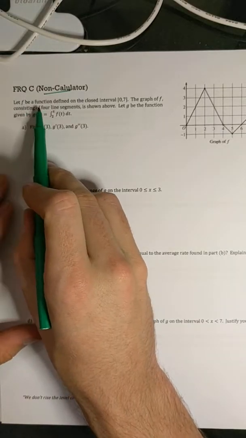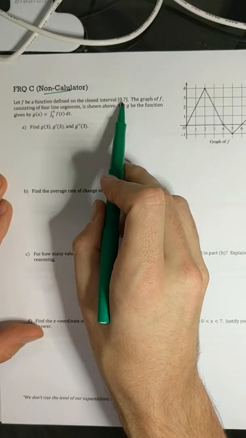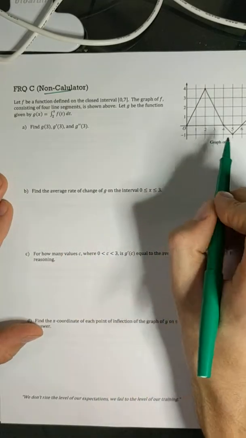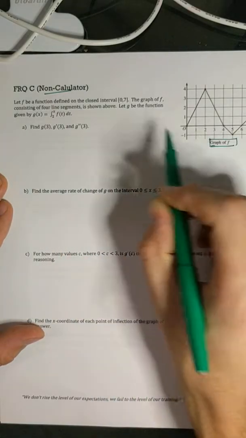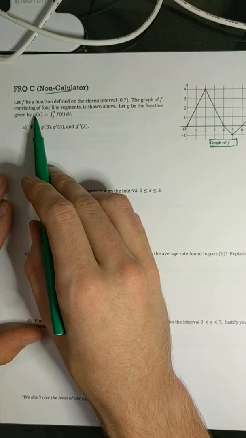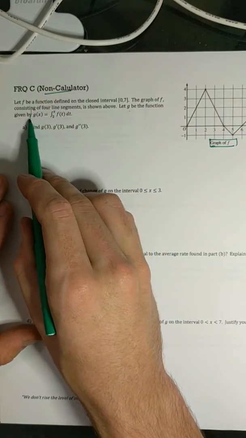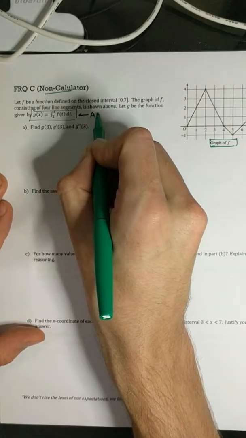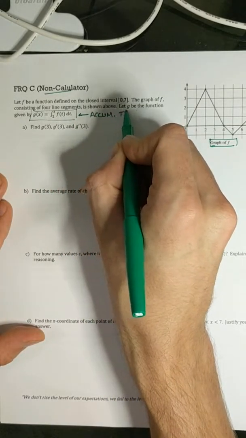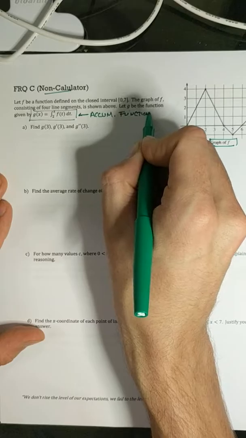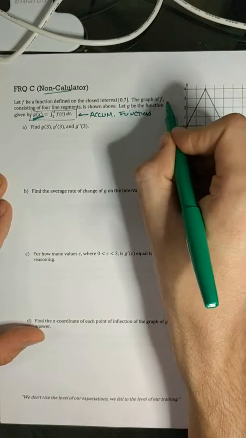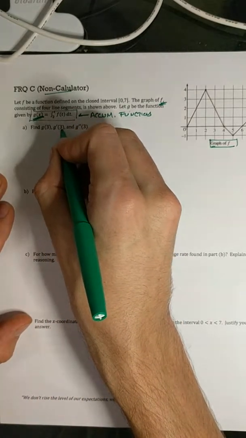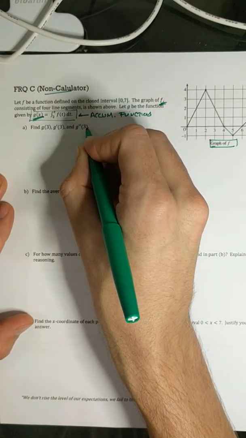Here we go. So let f be the function defined in the closed interval 0 to 7. The graph of f, consisting of 4 line segments, is shown. Okay, this is f. Let g be the function given by g of x equals the integral. Really important to box that. This is, as we know, an accumulation function. Really important to differentiate between g and f here. So let's dive in. We're looking for g of 3, g prime of 3, and g double prime of 3.